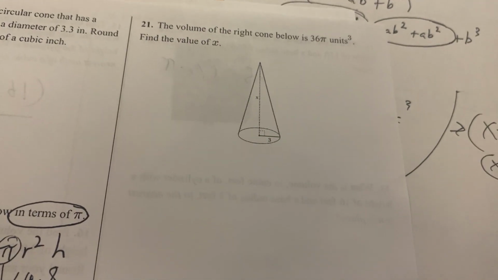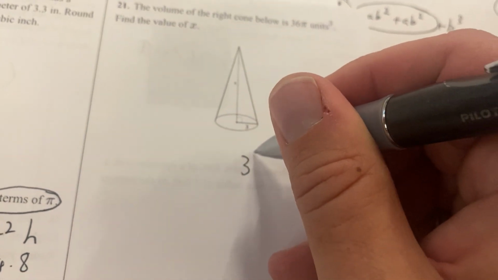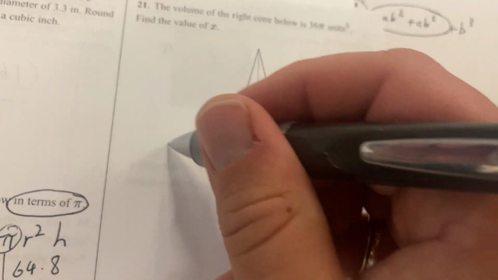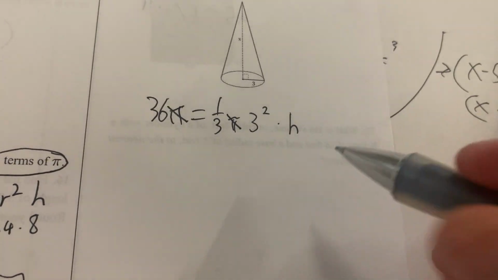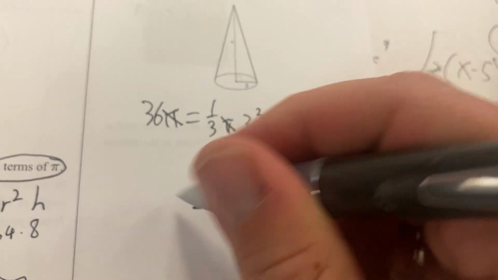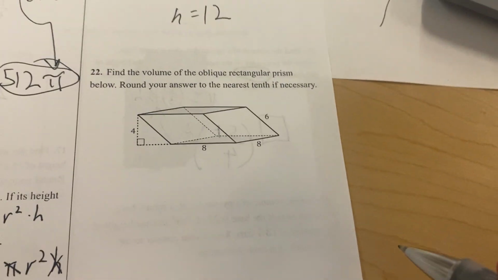21, the volume is 36 pi. Again, going through those same steps like we did on the last one, we're just finding the value of the height. Since we have this, it's 3 squared times the height times 1/3 times pi is equal to my volume, which is 36 pi. So I can kind of ignore the pi's on both of them. 3 squared is 9, 1/3 of 9 is 3, so 3 times my height is equal to 36, so my height is 12.